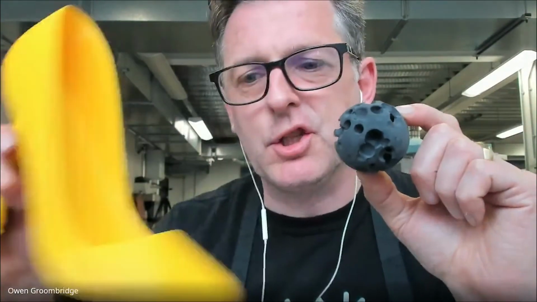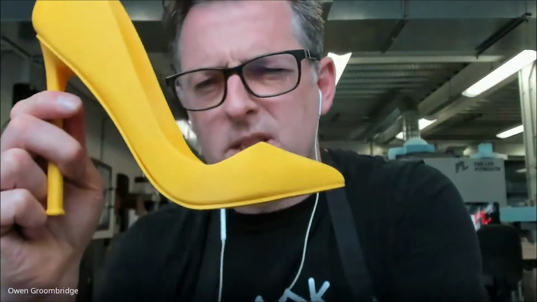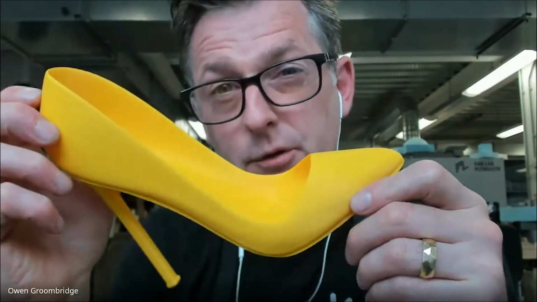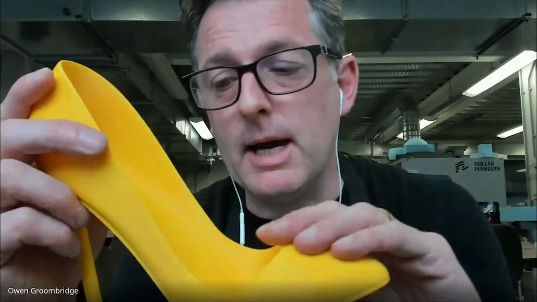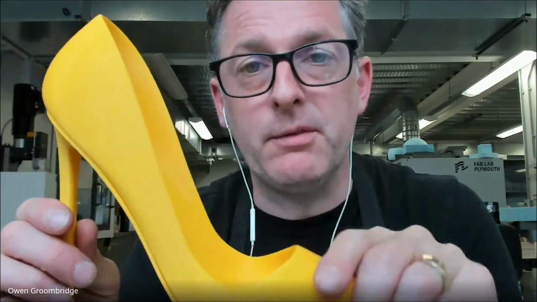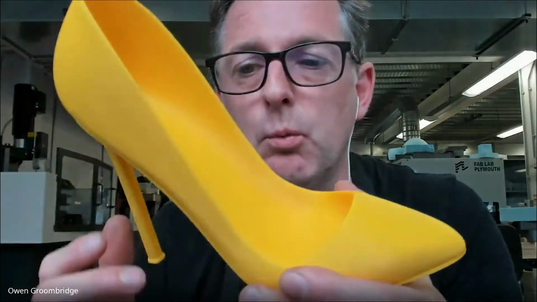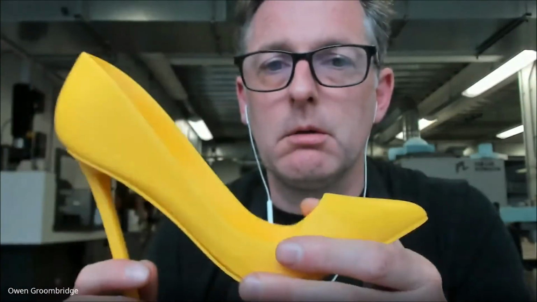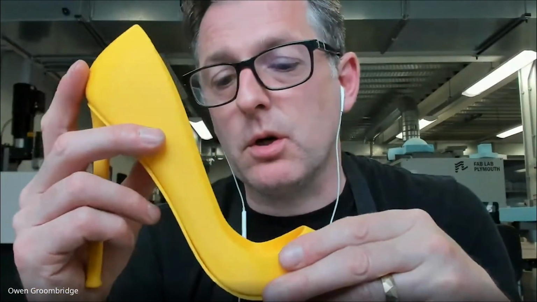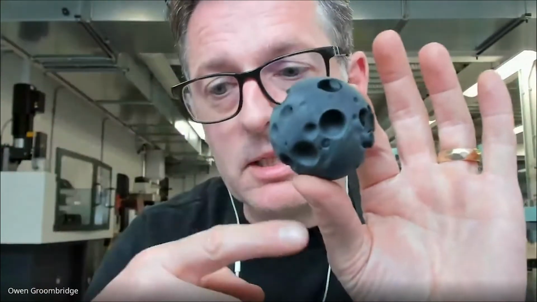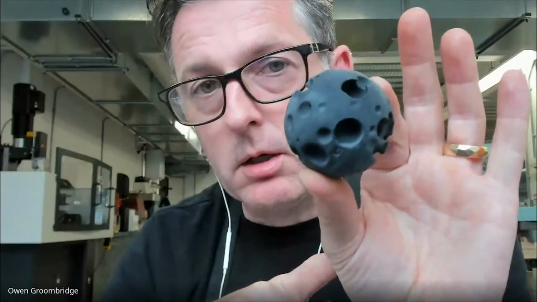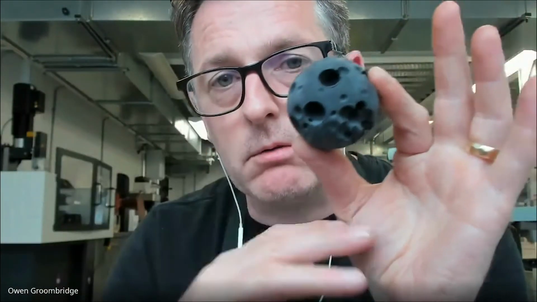So this shoe here, this took 21 hours, and this had full support in PVA, polyvinyl alcohol, which we dissolved in water, okay? And that was the full size deal, size 3, if you've got a size 3 foot. To print it on the machine that prints this, and we're going to look at that in a moment, I've had to scale it down.